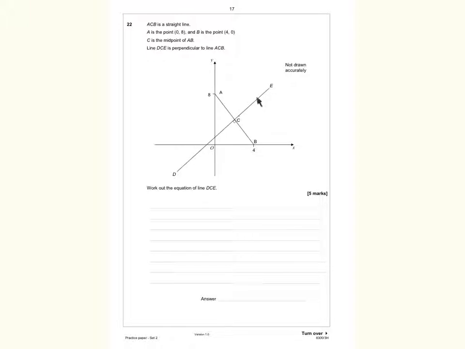So we're going to need a gradient, and we're going to need one of the points that's on the line, and we can see that this point C is on the line. So if I know the coordinates of C, and if I can find the gradient of this, then I can find an equation of this line. Remember we said that if I know the gradient of this, I can find the gradient of this, and we can do that because we've got the coordinates. So let's start by finding the gradient of AB.